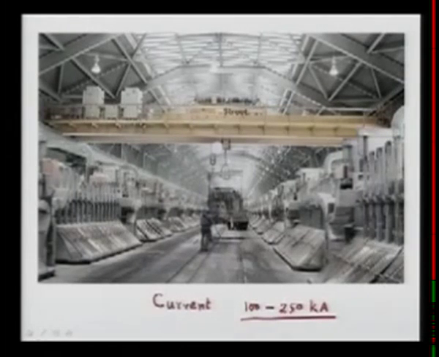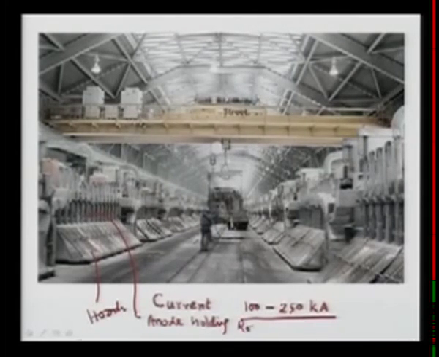As I had explained to you earlier, these are the covers or hoods that can be removed. If I can show you the whole thing, these are the anode holding rods. And then whatever operation needs to be done, the crane is moved.